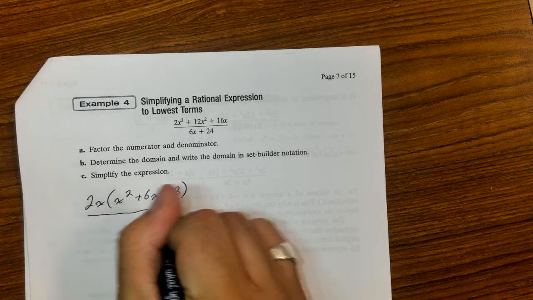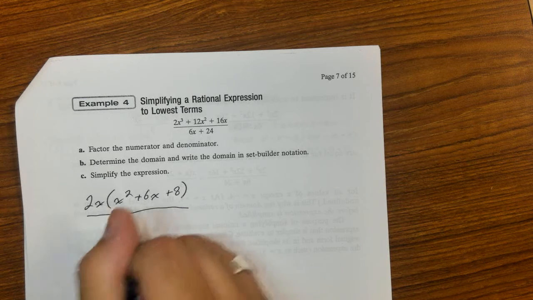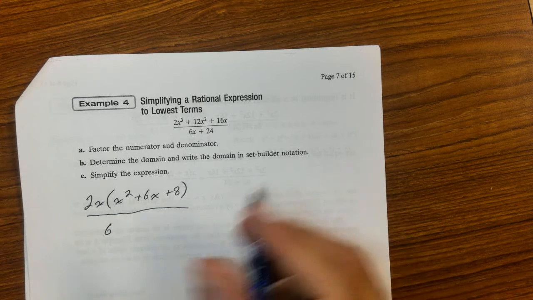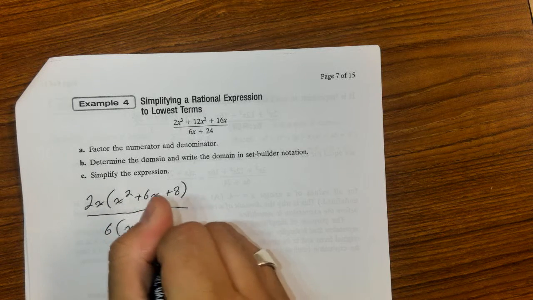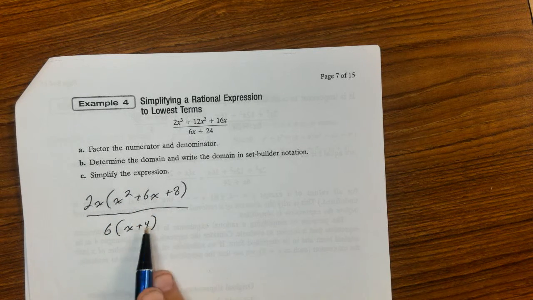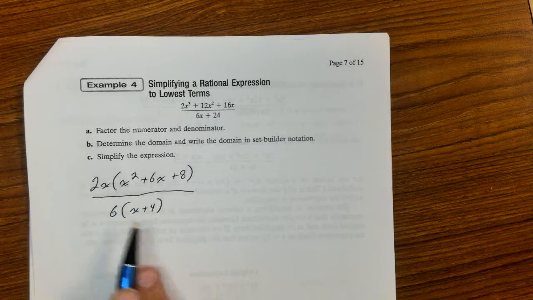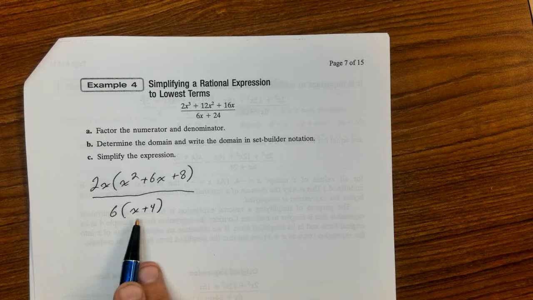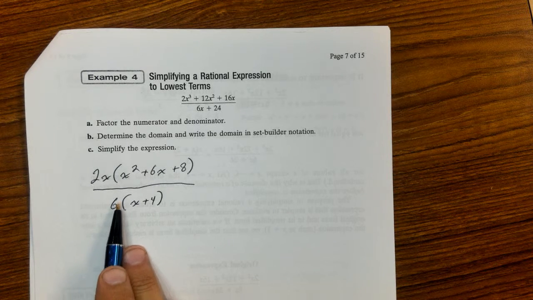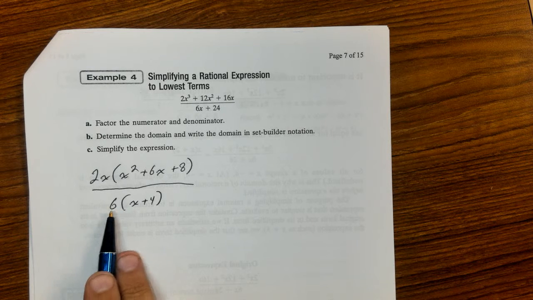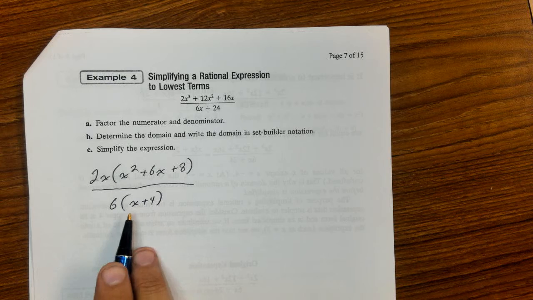In the denominator, we have 6x plus 24. 6 is our GCF, so what remains is x plus 4. And now we actually have our factors that we can set equal to 0. So if we set 6 equal to 0, that's a contradiction, which means there's no solution. But if we set x plus 4 equal to 0, so we'll go ahead and do that.